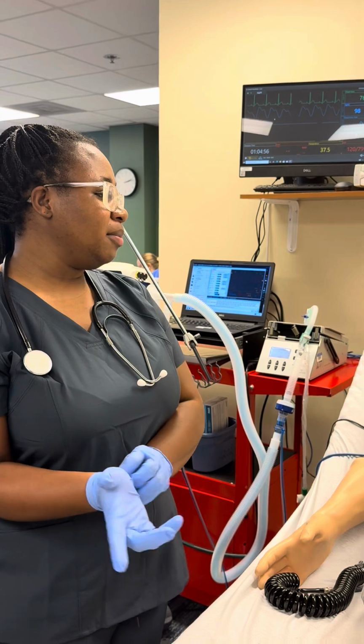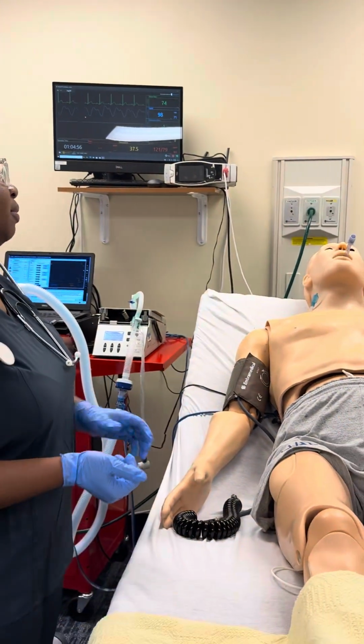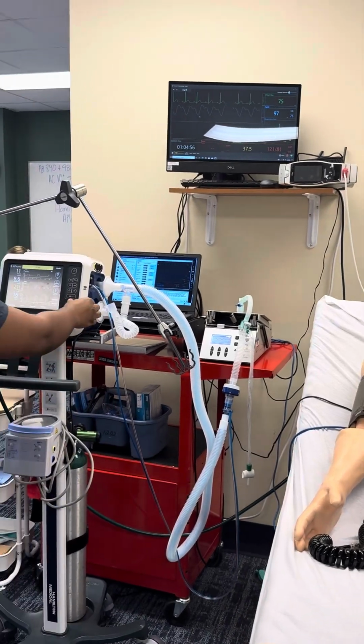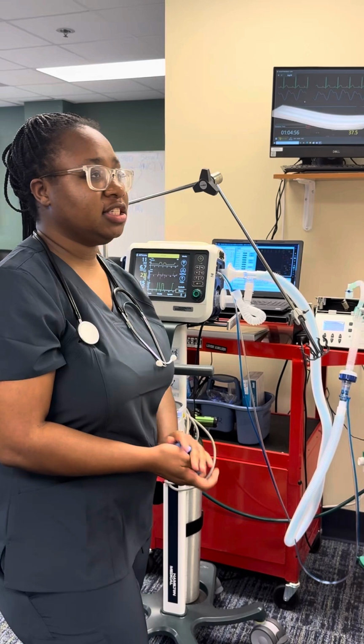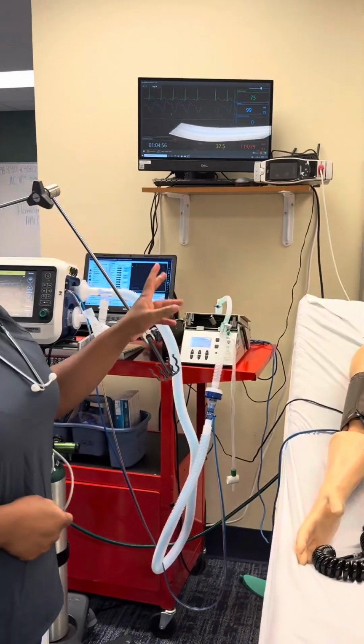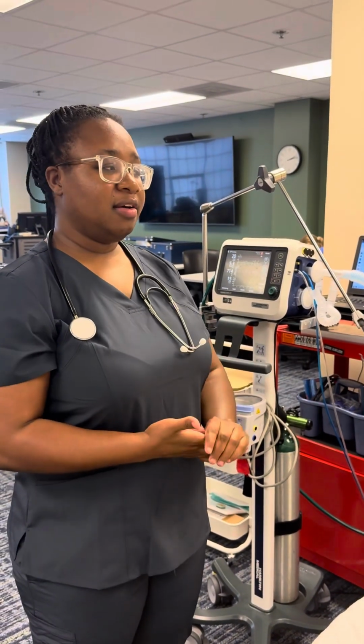And now I'm going to make sure patient is fine, make sure Miss Haley is fine. I'm going to take off my gloves, wash my hands, and chart everything, such as the ETT placement, vitals, breath sounds, any changes that I made with the patient. And that's it.